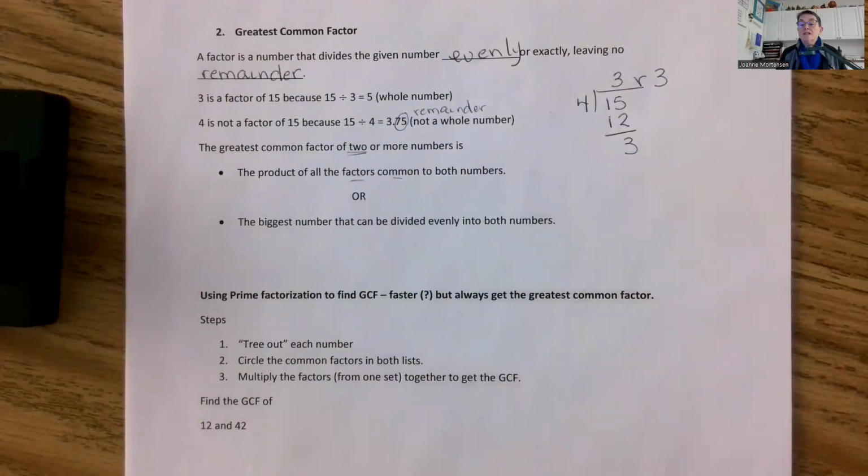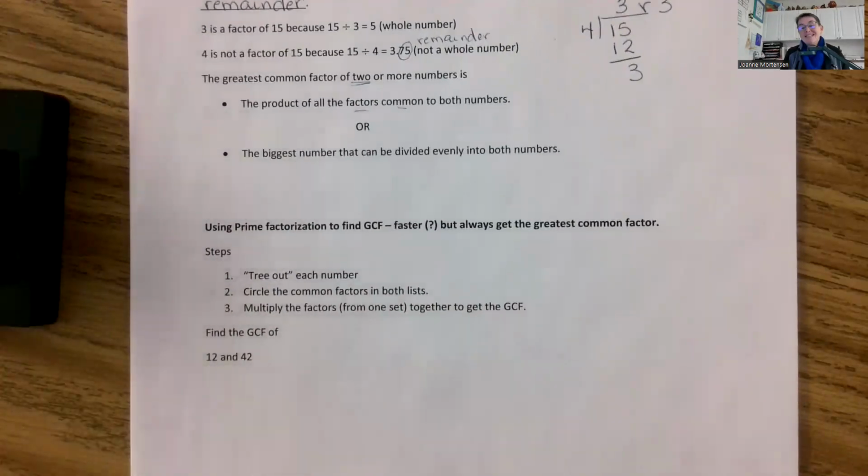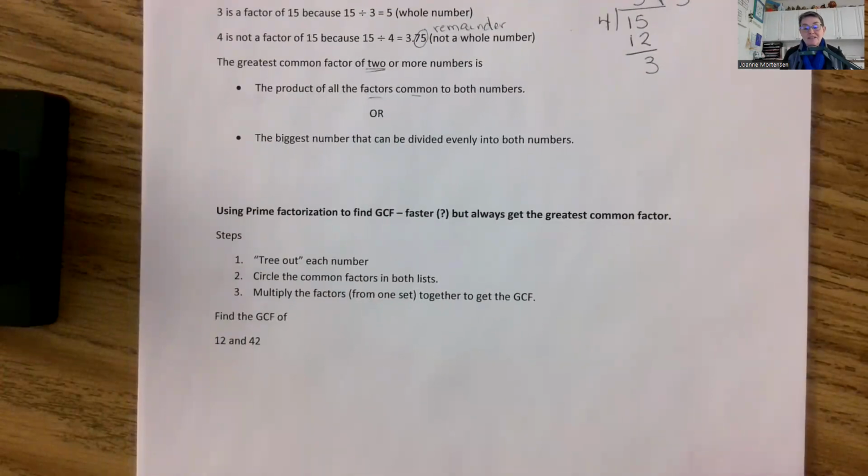I was taught it's the biggest number that can be divided evenly into both numbers, and that just sounds awkward now. This is so much prettier. There are a couple of ways to do this, and I'm just going to show you the prime factorization, because when in doubt, try it out, and it's easy. It always gets you the biggest one, the greatest common factor. Works like a charm. The more you do these, the better you're going to get.